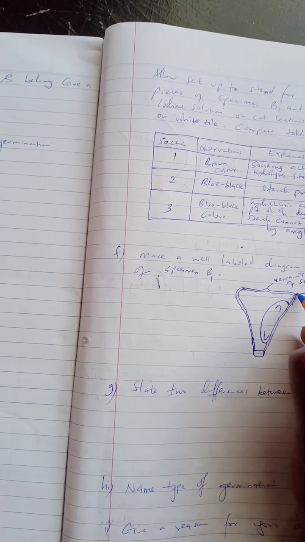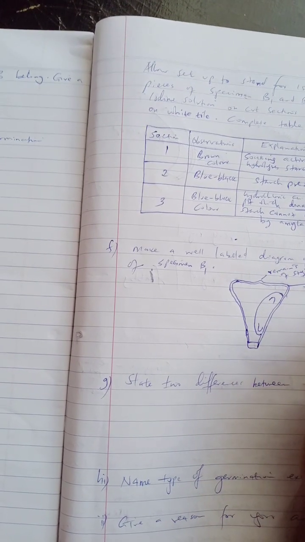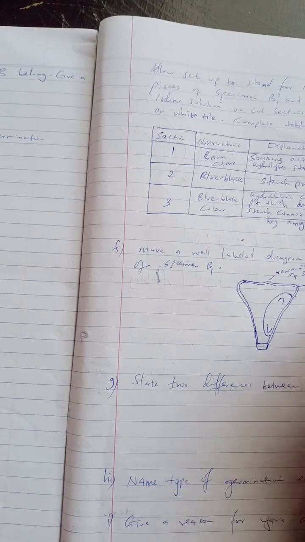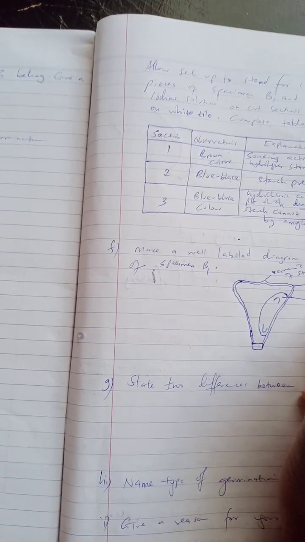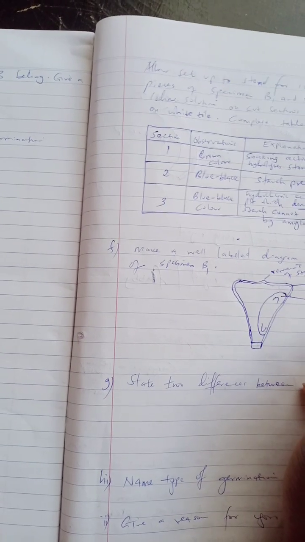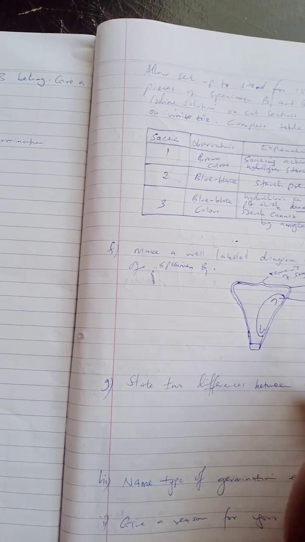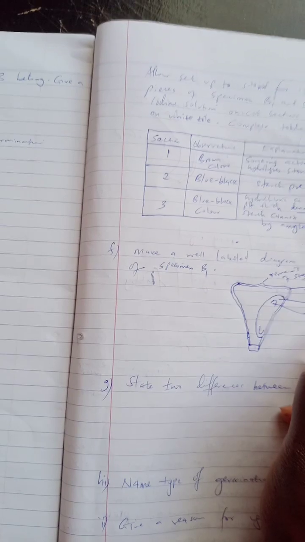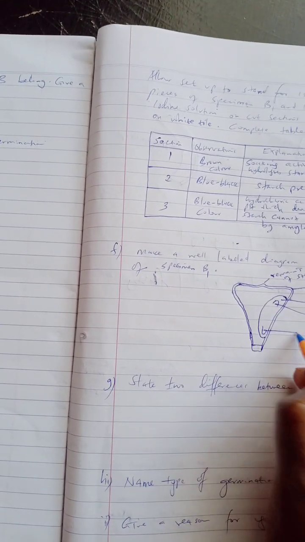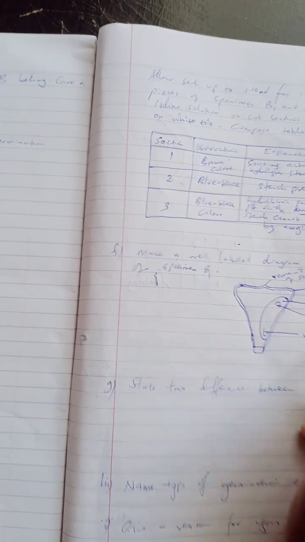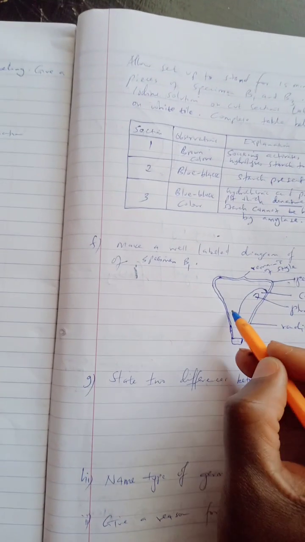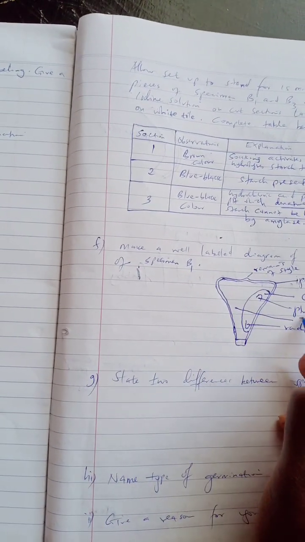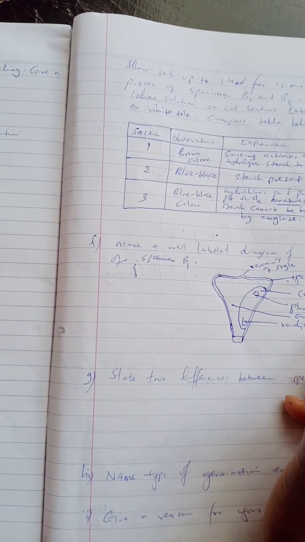This one is pericarp fused with testa. This one is cotyledon. This one is plumule. This one is a radicle. You just name the main parts. And then this one here is endosperm.